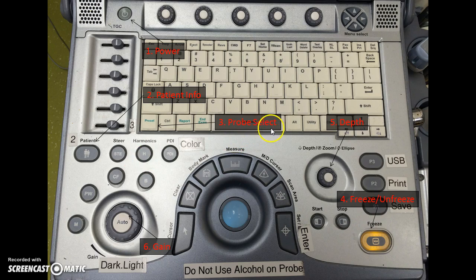The next important button for learners is the probe select button, and that is here. And so what that does, it allows the learner to switch between the different probes that are present on the ultrasound. So if they're looking for an abscess superficially, they can use our more linear probe, or if they're looking for signs of hydronephrosis or a kidney stone, they can use the curvilinear probe.